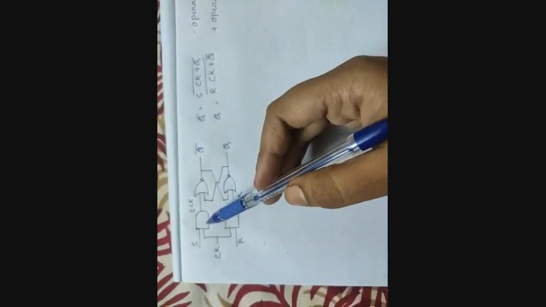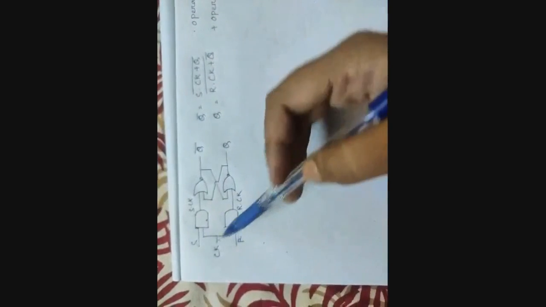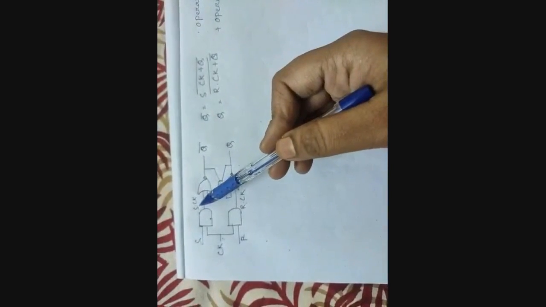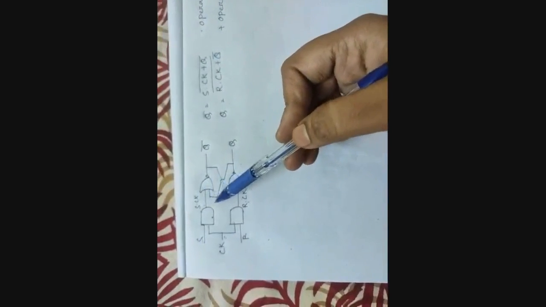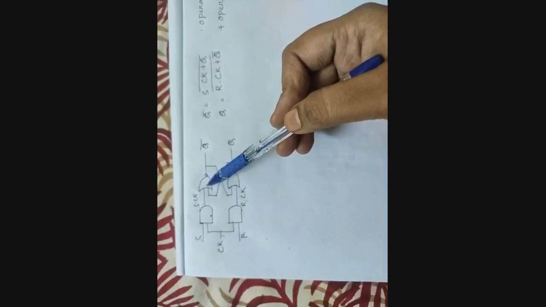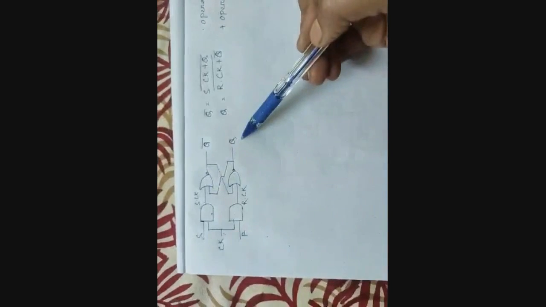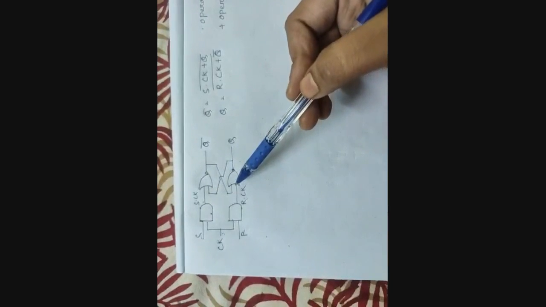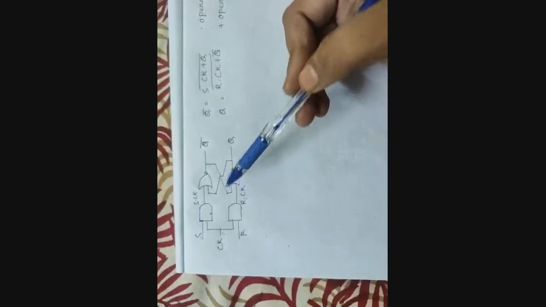To this AND gate S and Ck are the input, and to this AND gate R into Ck is the input. At the output we get R into Ck, and here S into Ck, and S into Ck is given as input to this NOR gate, and to the other input Q is given. In this NOR gate R into Ck is given as one input, and to the other input Q bar is given. So these are the output equations.